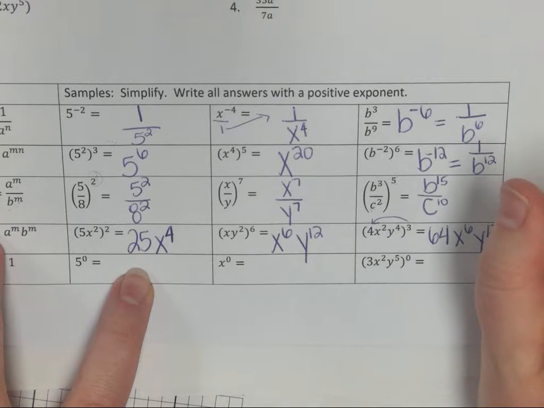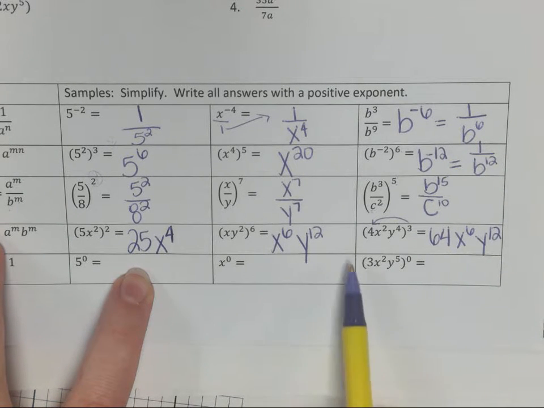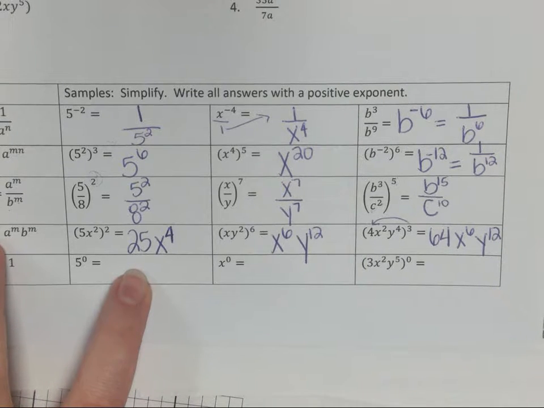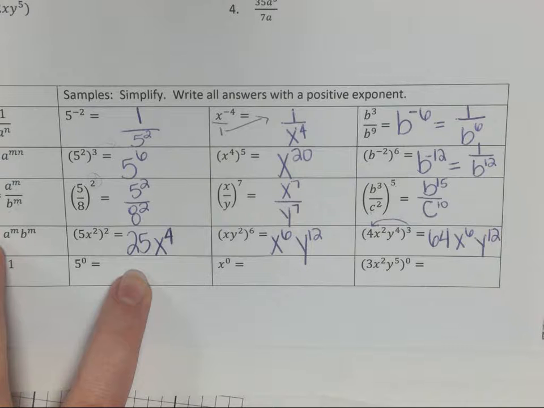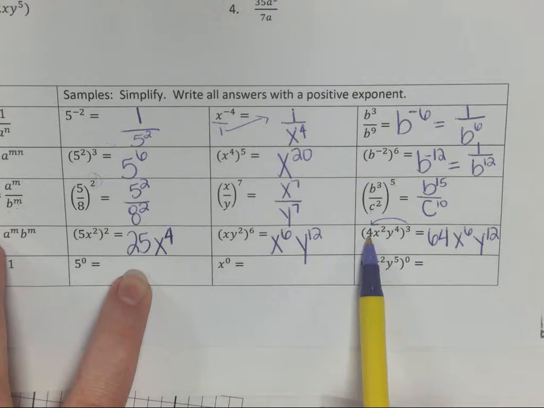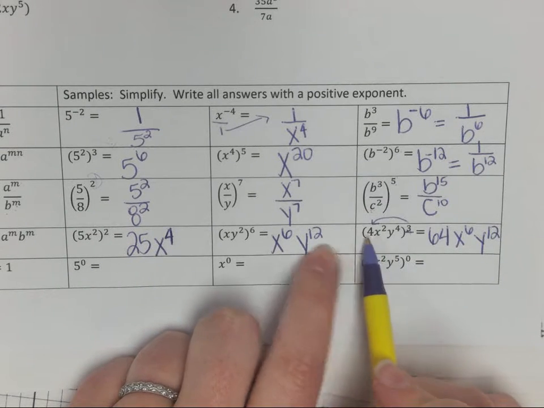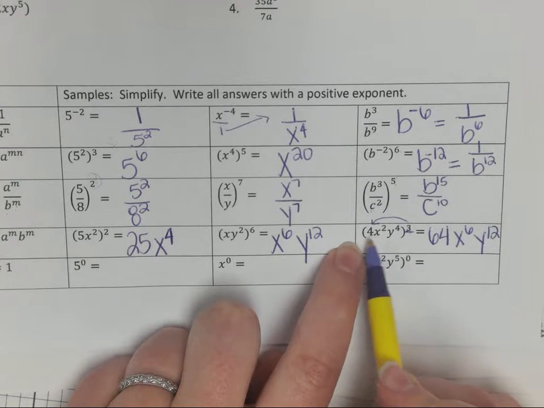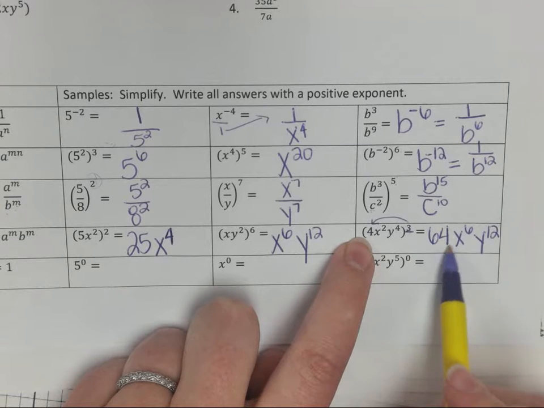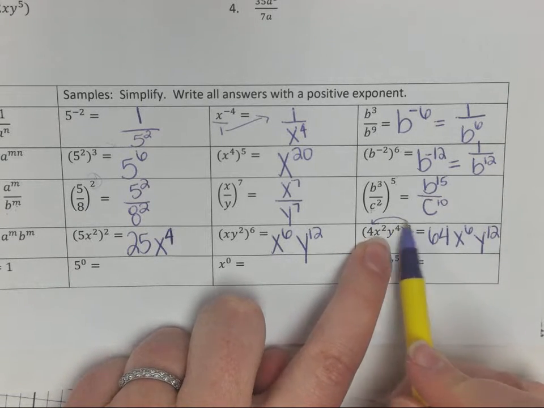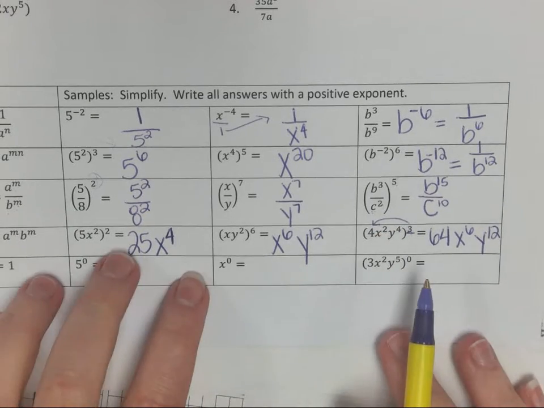Wait, so you do the one that's attached to it, not the one outside the parentheses? Say that again. When you're going to do the power, you do the one inside the parentheses, not outside? So are you talking about my 64? Yes. Okay, so the 4 is inside the parentheses. Mm-hmm. The exponent 3 is outside. Okay, so since this 4 is attached to variables, it's a coefficient. So we're actually going to raise that to that 3rd power, and 4 cubed is 64. Okay. And then you give that cube to everybody else as well.